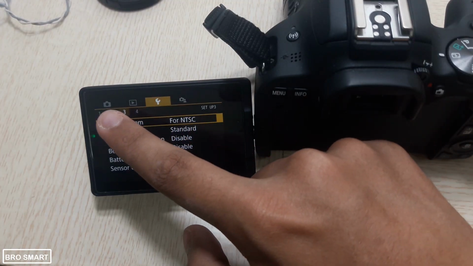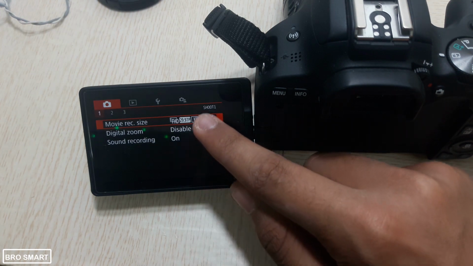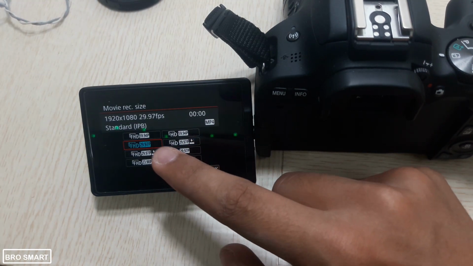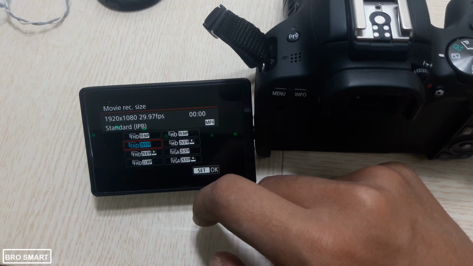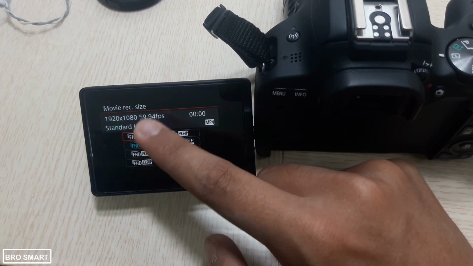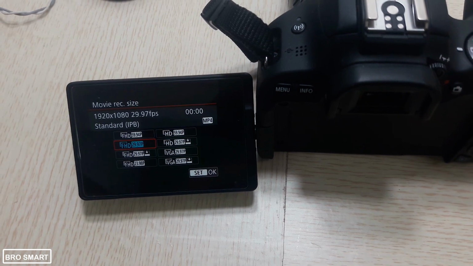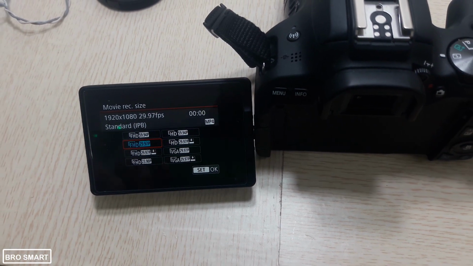Come back to first setting by tapping on this little camera icon. Tap on movie recording size. Select the resolution and the frame rate. For normal YouTube videos, select full HD 29 frames per second. For slow motion videos, select 60 fps.